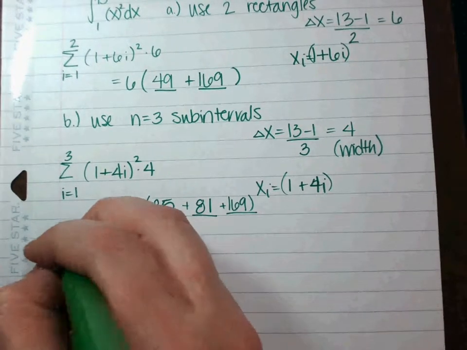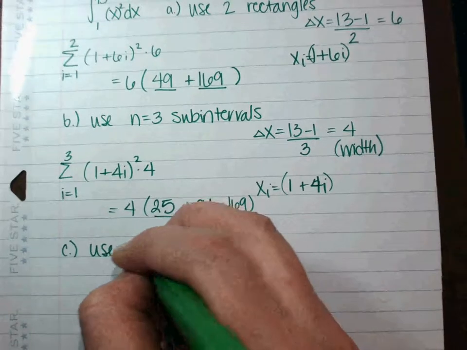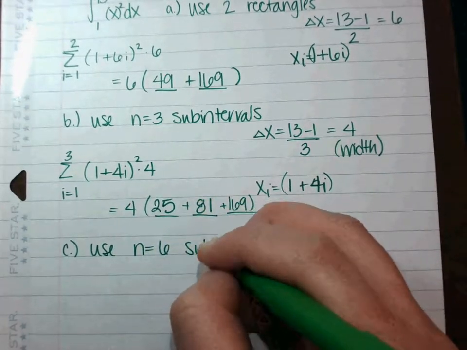Okay, so part C. Use n equals 6 subintervals.